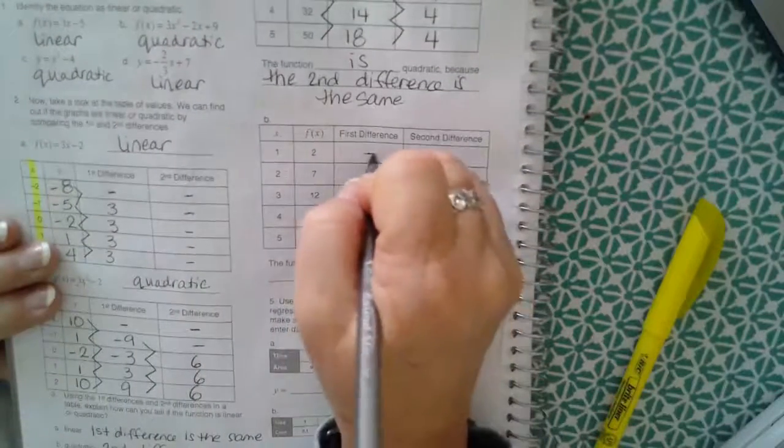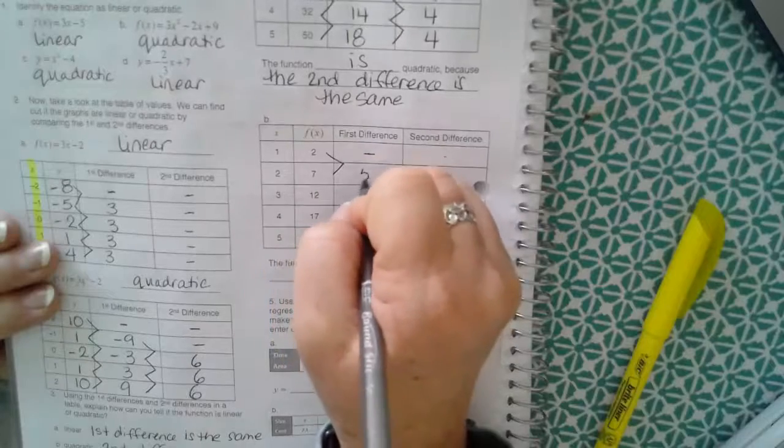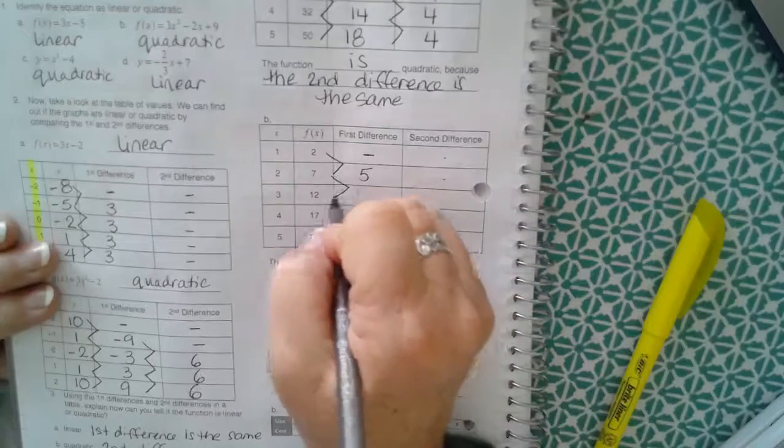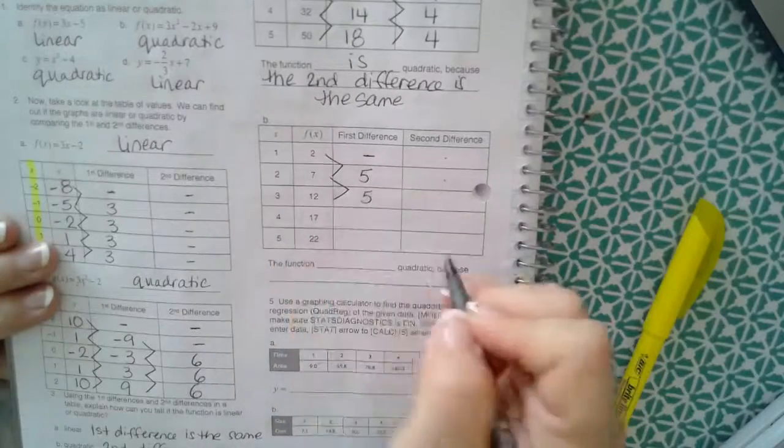So now let's go to the next one. How do we get from 2 to 7? Up 5. 7 to 12, up 5.